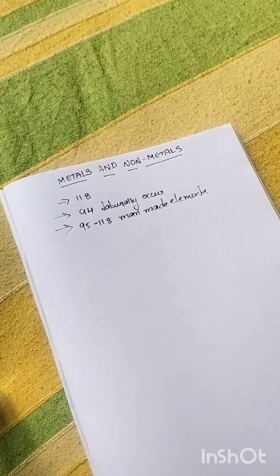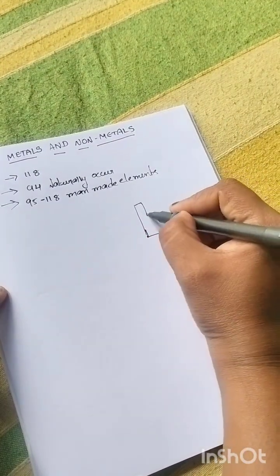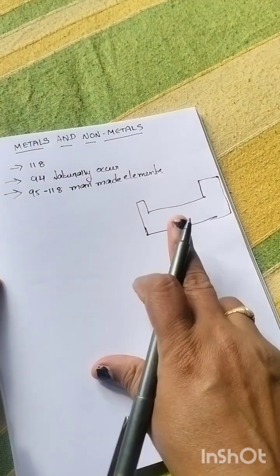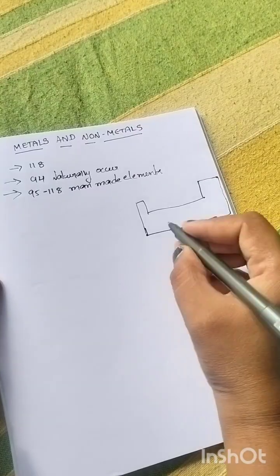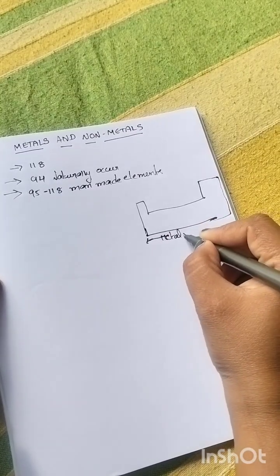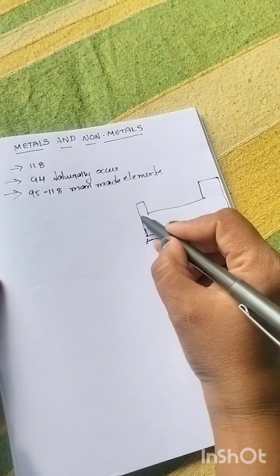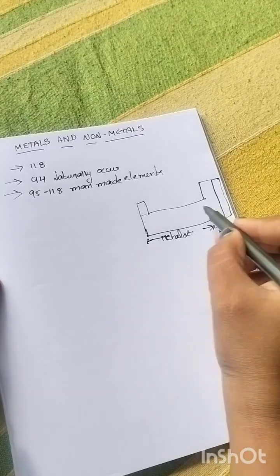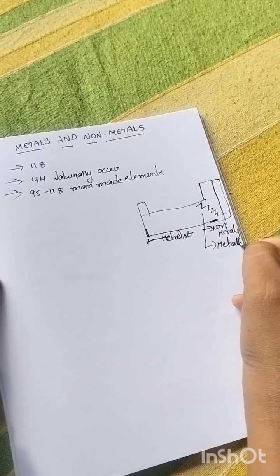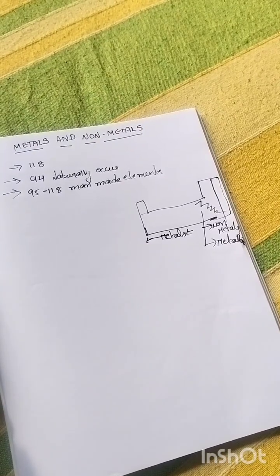So among these 118 elements, how do we differentiate metals and non-metals? By using the periodic table. You already know about the periodic table, so I just have to draw a basic skeletal structure of the periodic table. This is the skeletal structure. In this periodic table, from the left side to the middle part we have metals, and from the right side we have non-metals. All of you know this.